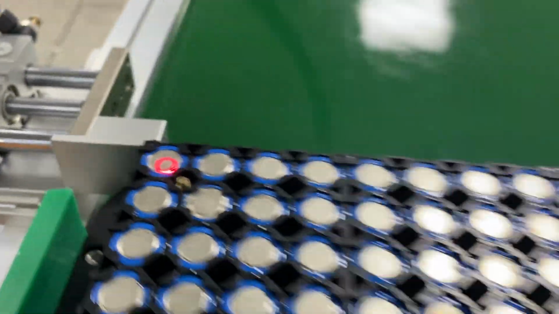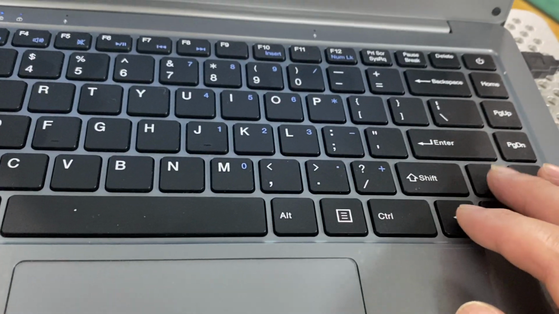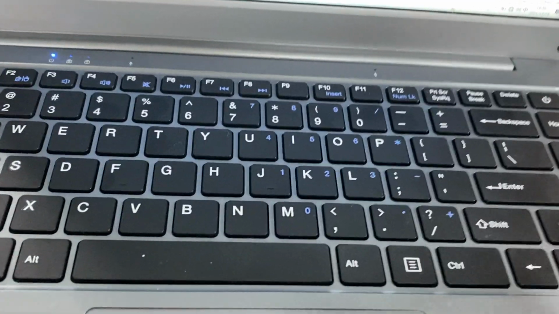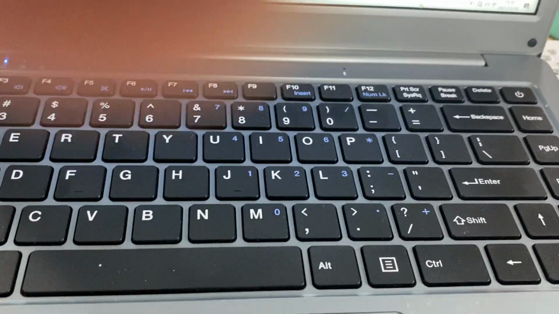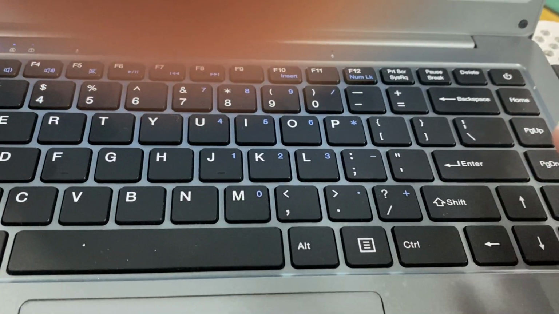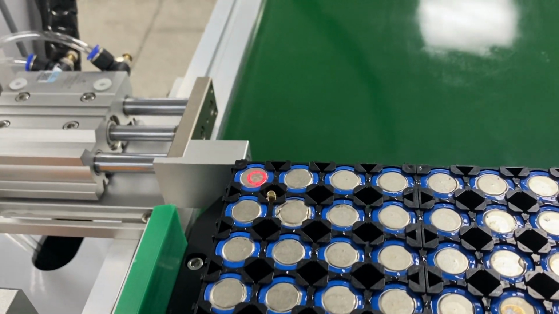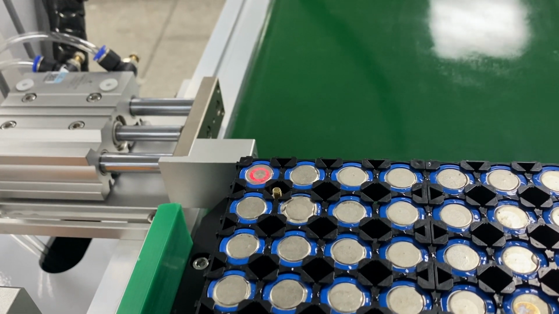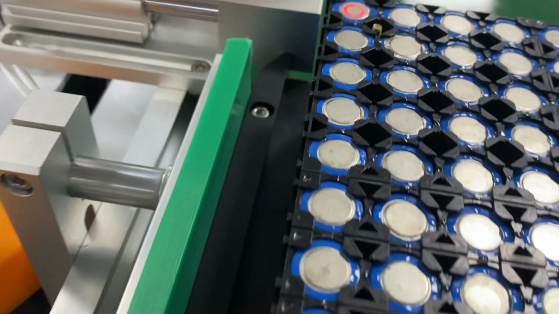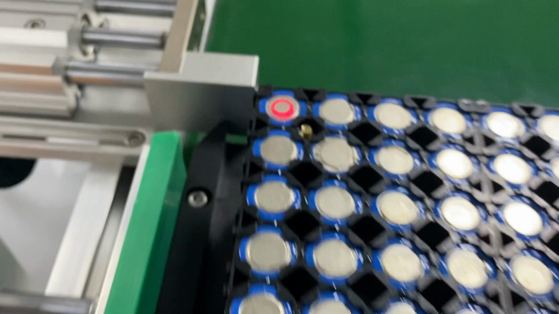Okay, it's close, and we press up and down here, up and down. As just now we said, one is 0.5 millimeter. Okay, we just keep pressing it. Okay, now we see it's close.